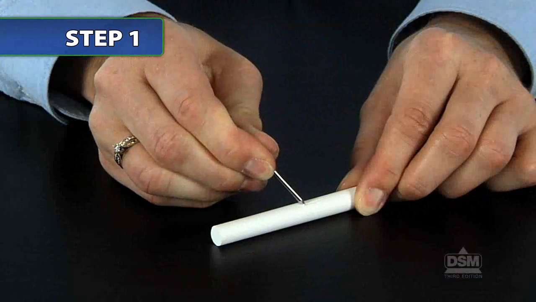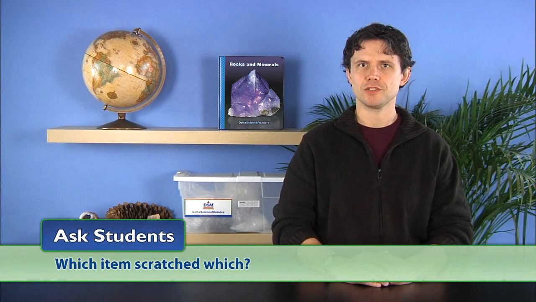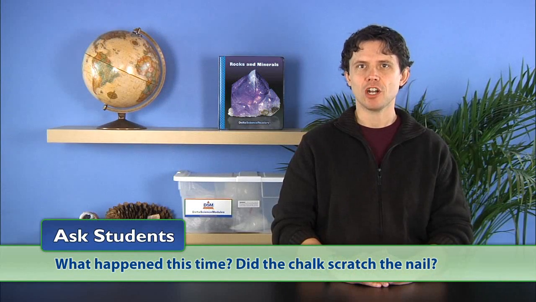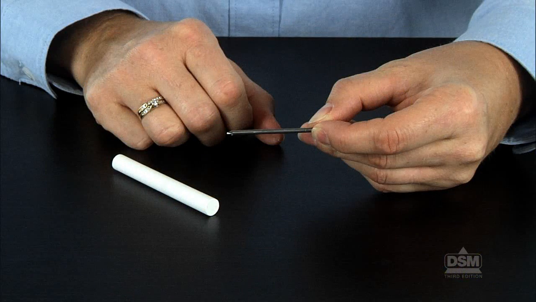To begin the activity, invite a student to scratch the nail against the chalk. Ask students which item scratched which. Students will likely know that the nail scratched the chalk. Next, have the student scratch the chalk against the nail. Ask students what happened this time. Did the chalk scratch the nail? Inform the class that this scratch test demonstrates that the nail is harder than the chalk.